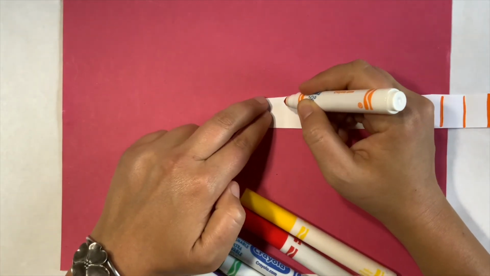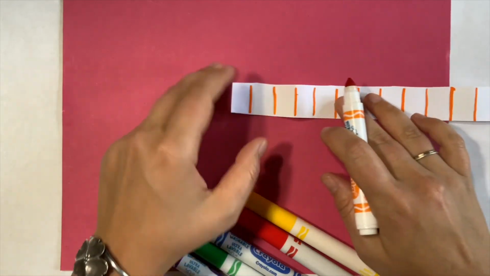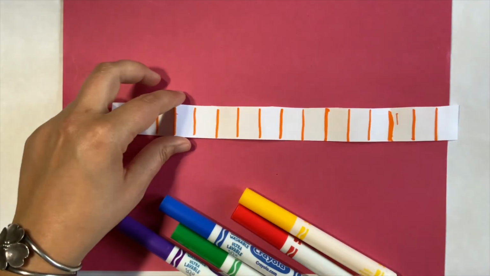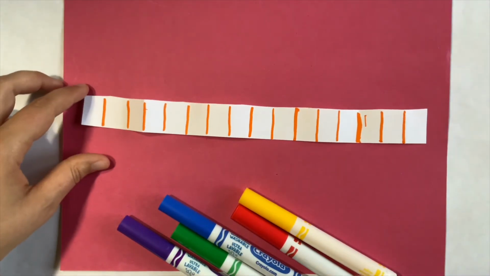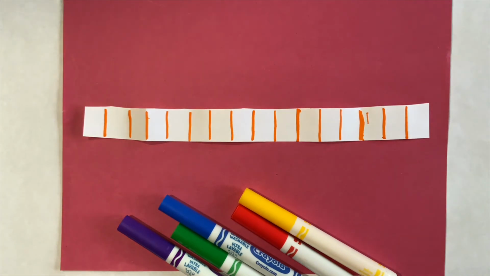There's one last fold right there. Good job. Now we see how many squares we get to design. As jewelry designers, it is up to you today.